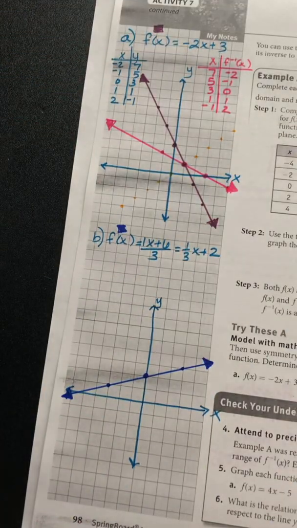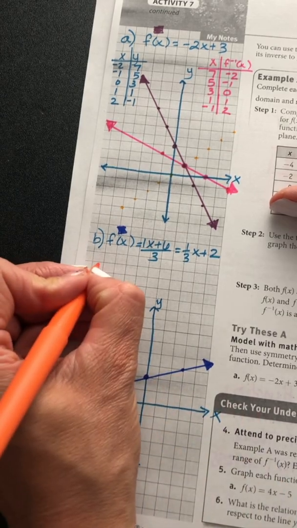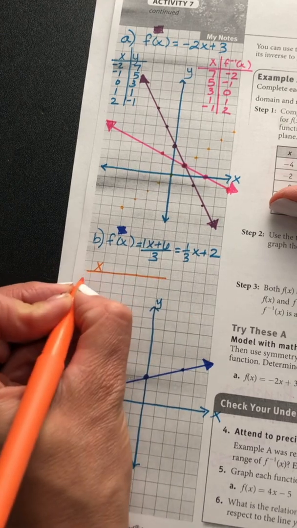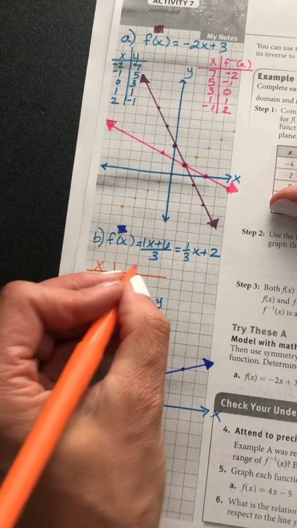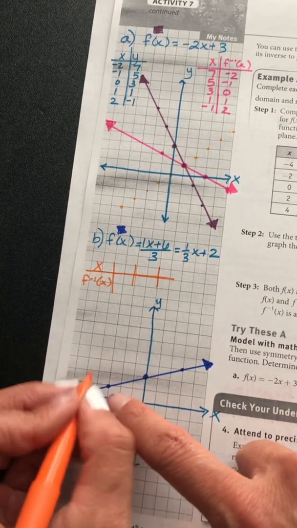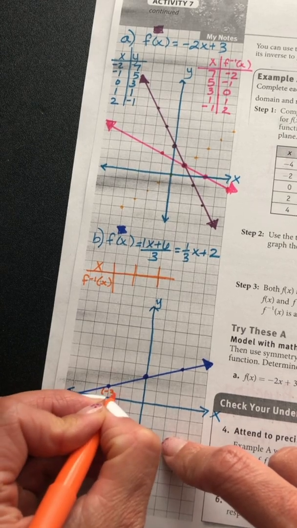And let's take a look at what the inverse would be. So I have 3 points there on my graph. I'm going to use just those 3 points. X and then f inverse of x. I'll write the table sideways because I don't have a lot of room. So first point there is negative 3, 1.